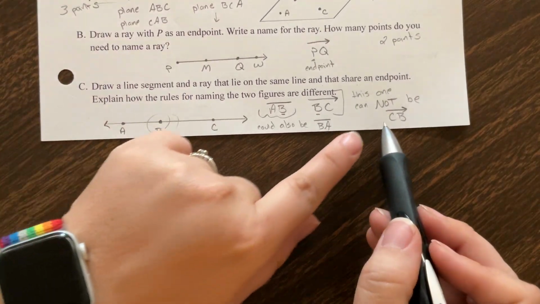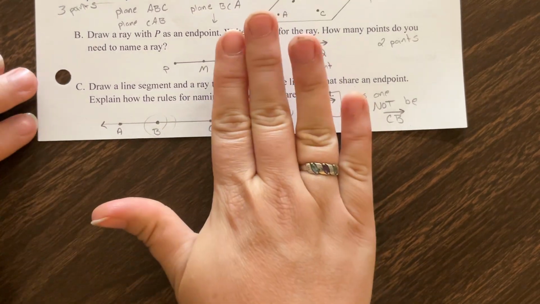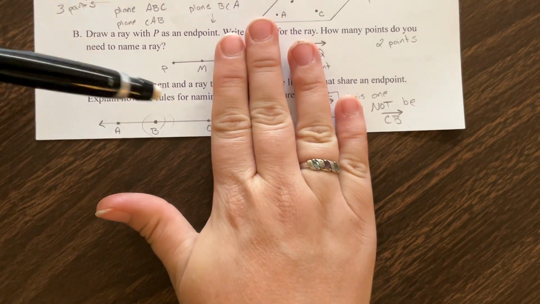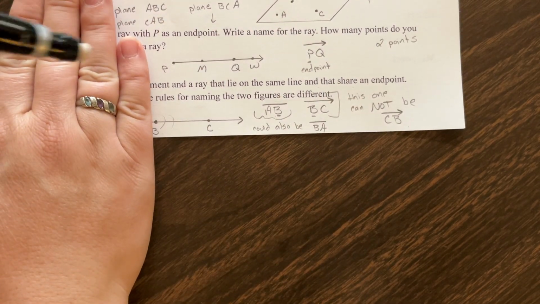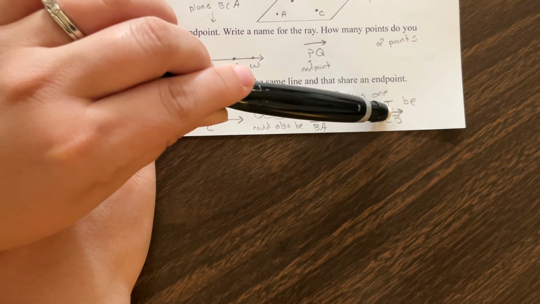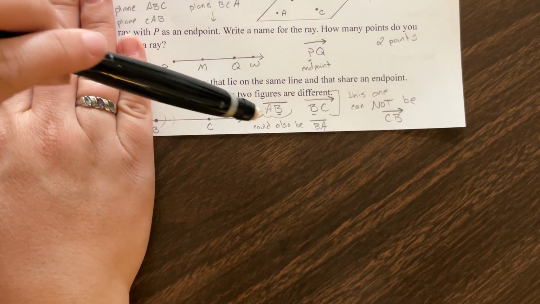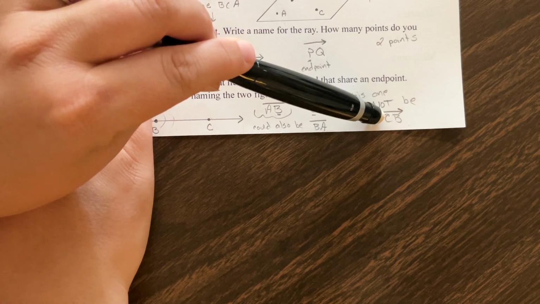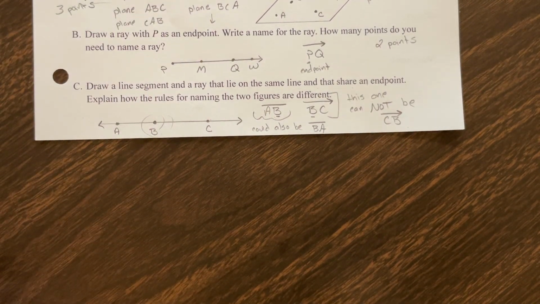Because if I had ray CB, that's starting here at C and going this way. So that would be this ray from here that way. Whereas we wanted it to be here that way. Because this ray and this line segment would not share an endpoint. The endpoint for this ray, CB, is C. C isn't an endpoint for that segment, so it wouldn't fit this rule. Okay.